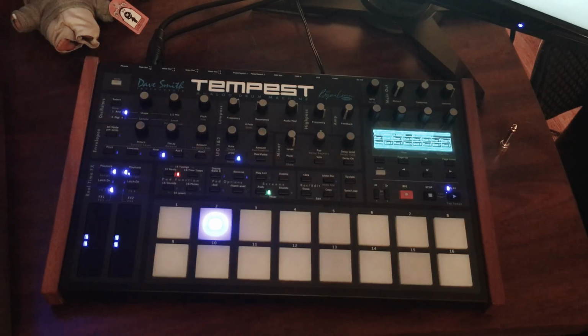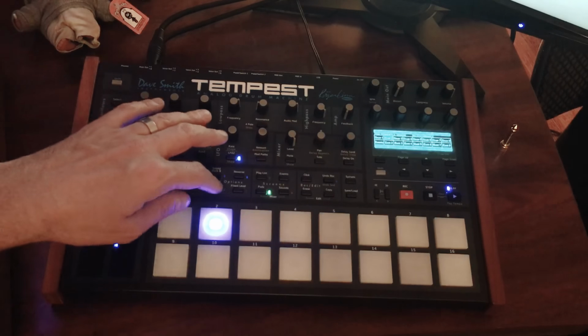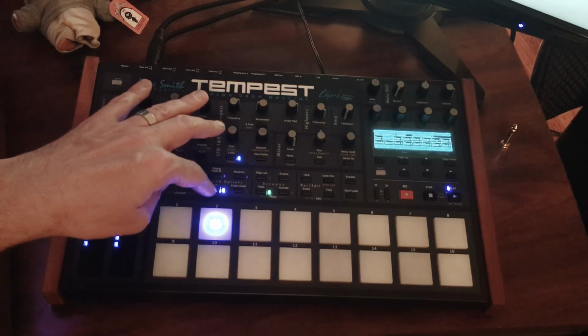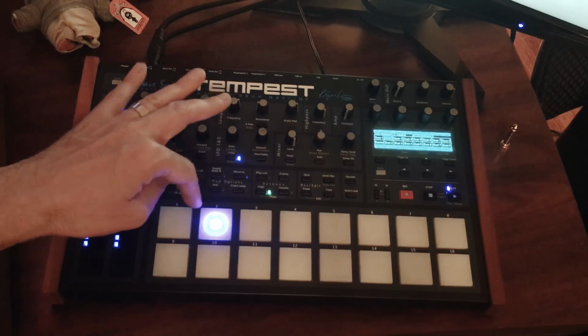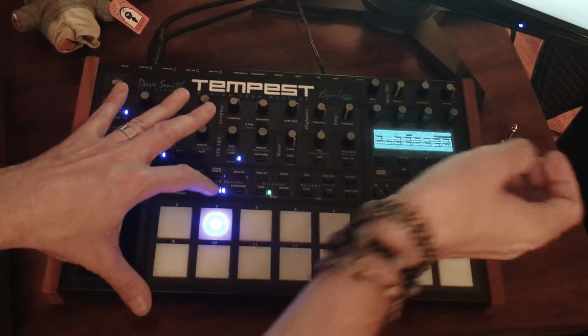All right, so the first thing you're going to do is give it a little sound for the Tempest here. When you've got a pattern going, you're going to want to do a little roll stutter effect, right? So it sounds like this.